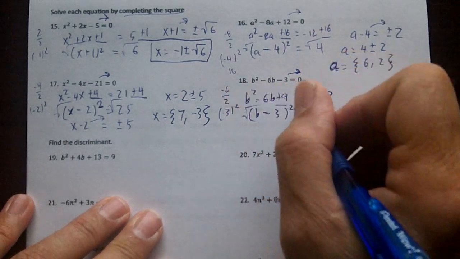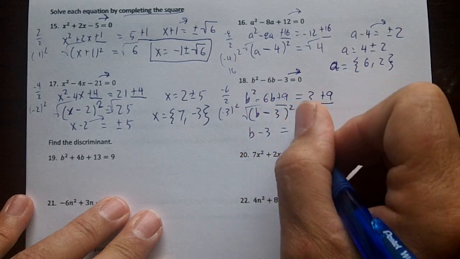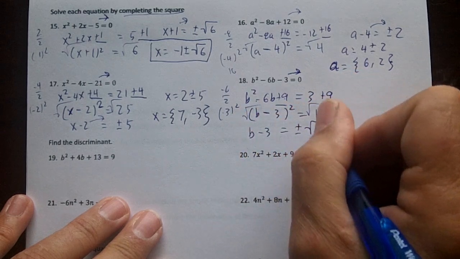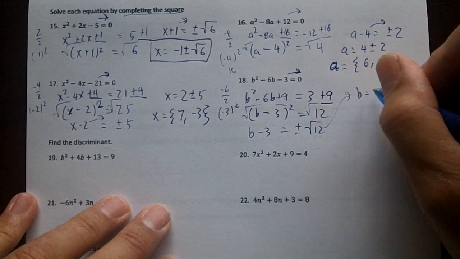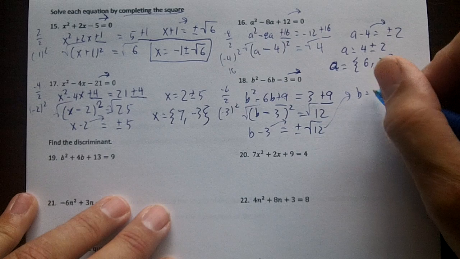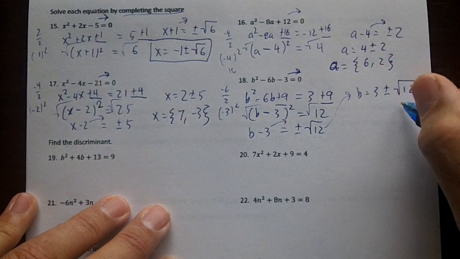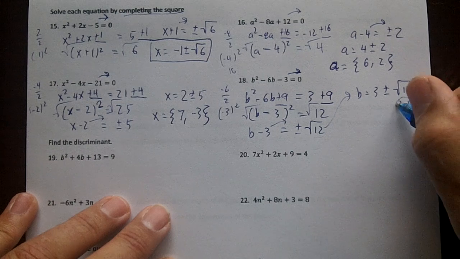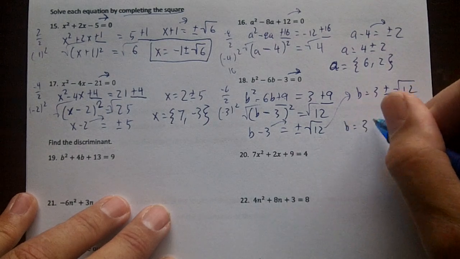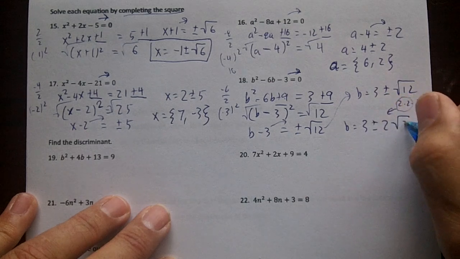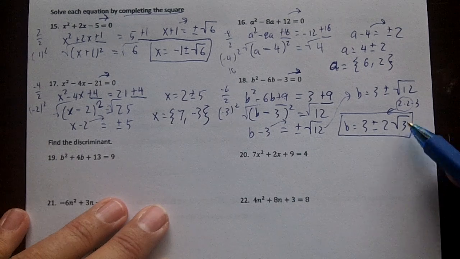So I'm going to square root the right and the left, and I'm going to get b minus 3 equals plus or minus square root of 12. Okay, so b equals, and I'm going to move the 3 over, so it's going to turn positive, plus or minus square root of 12. Now then, when you get here, you can simplify it, can't you? You can pull a 2 out, right? So b equals 3 plus or minus 2 square root of 3. Technically, this is more correct than that.